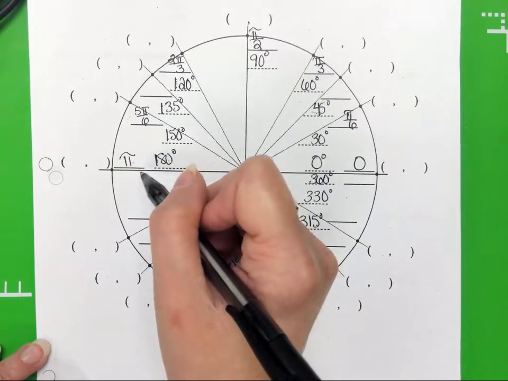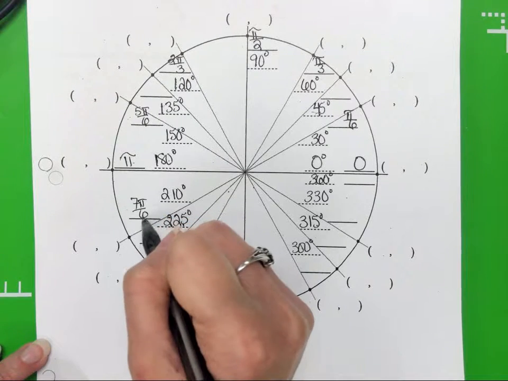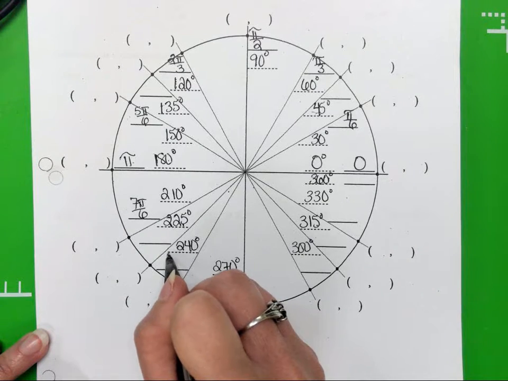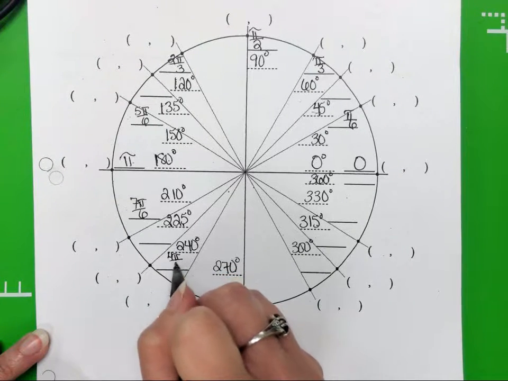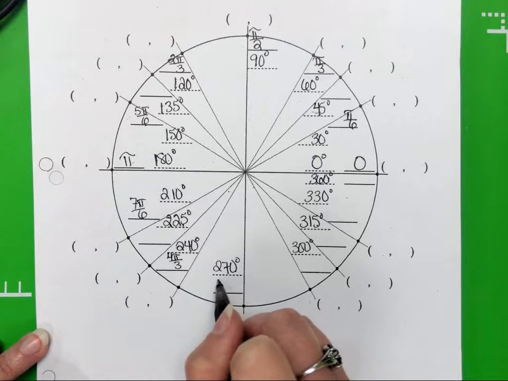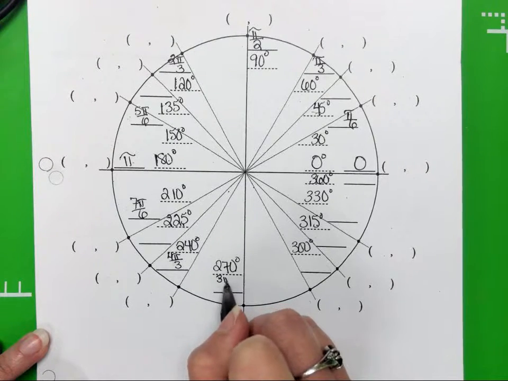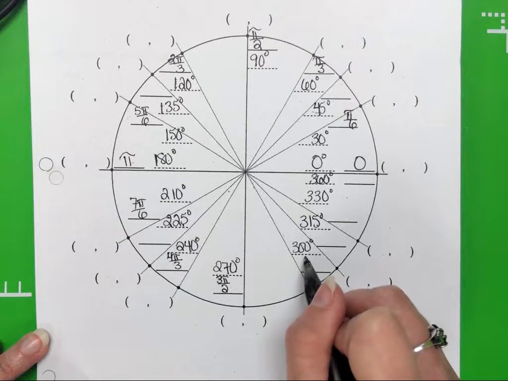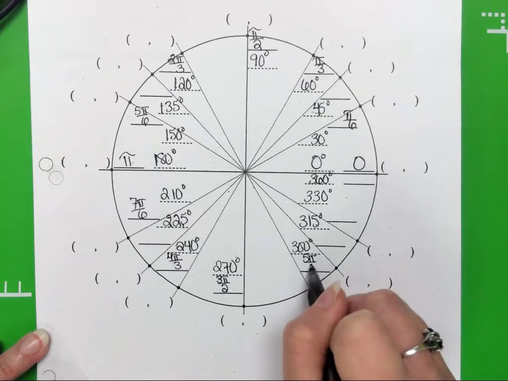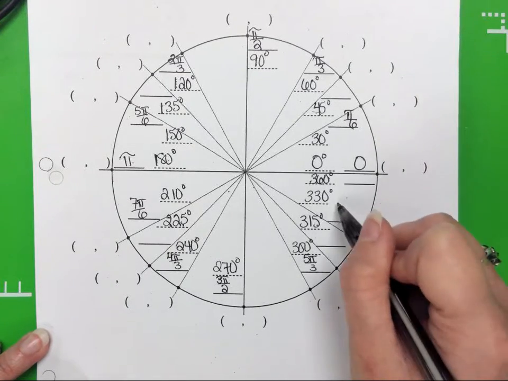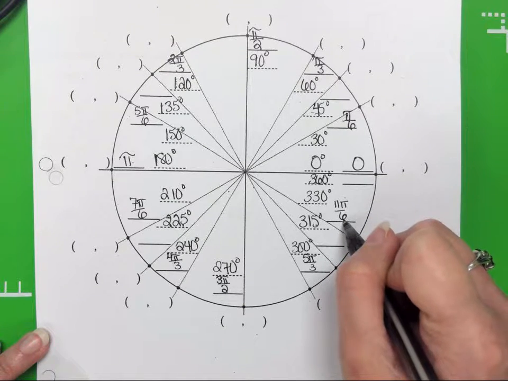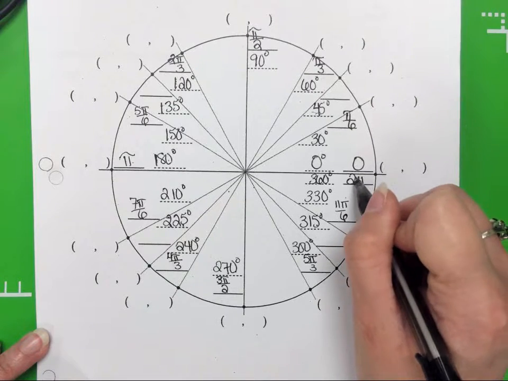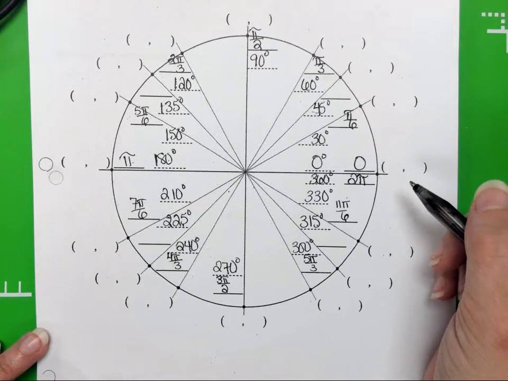Just pi. Very nice. 7 over 6 doesn't do anything. Skip the middle one. 8 over 6 reduces to? 4 pi over 3. Perfect. 9 over 6 reduces to? 3 pi over 2. Perfect. 10 over 6? 5 pi over 3. Perfect. Skip the middle one. 11 over 6 doesn't do anything. And then the last one is 12 over 6, which is 2 pi. Perfect. Okay, this one was easy.